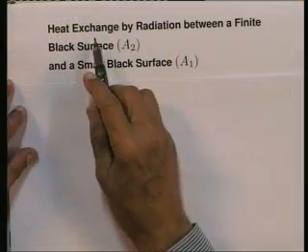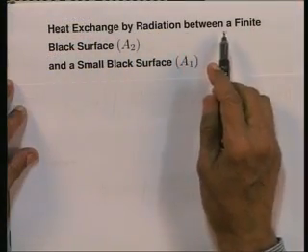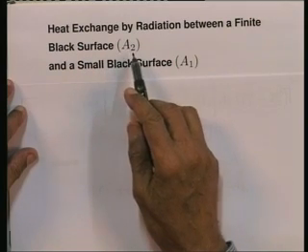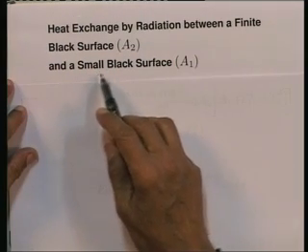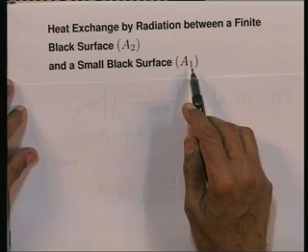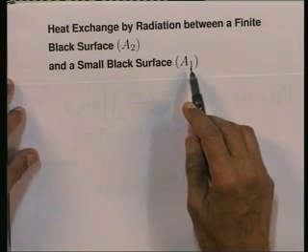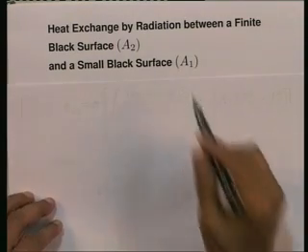Let us go back again. So, let me again repeat, we are deriving the heat exchange by radiation between a finite black surface A 2 and a small black surface A 1, that is what we are doing now. A 1 can be treated like dA 1, keep that in mind, because it is small. So, to derive it, go back to our initial expression for dq 1 to 2.